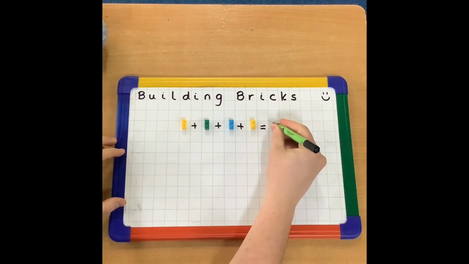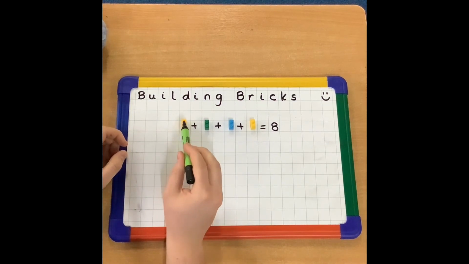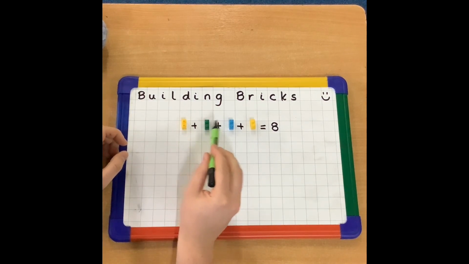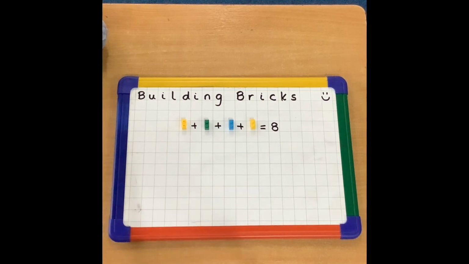But if you're not sure of counting in twos and you sometimes get a bit stuck, you can just check and count the dots on the Lego. 1, 2, 3, 4, 5, 6, 7, 8. 2 plus 2 plus 2 plus 2 equals 8. I think I had an extra 2 in there. Sorry, I don't mean to confuse you.